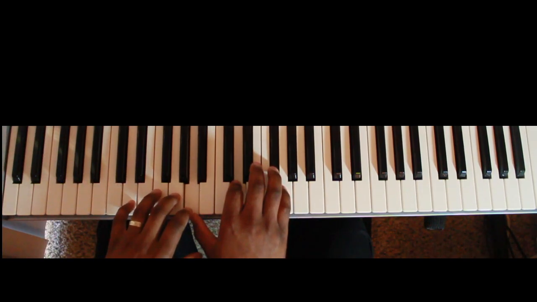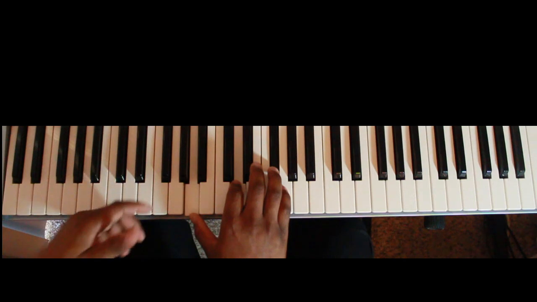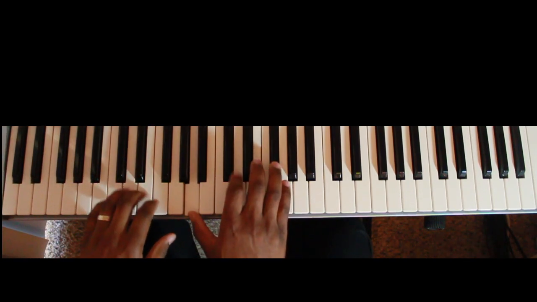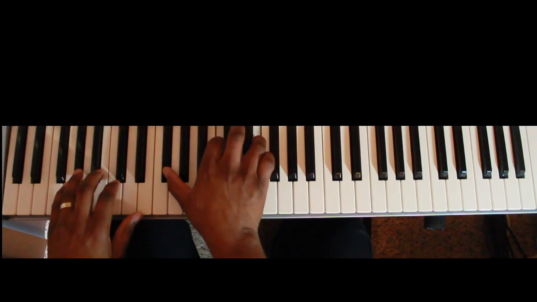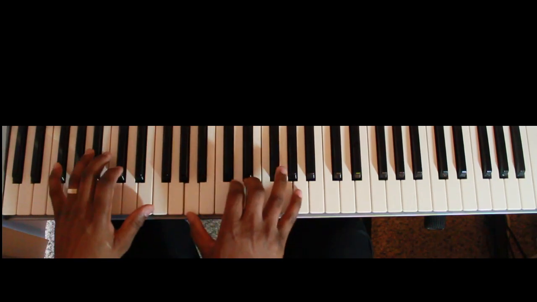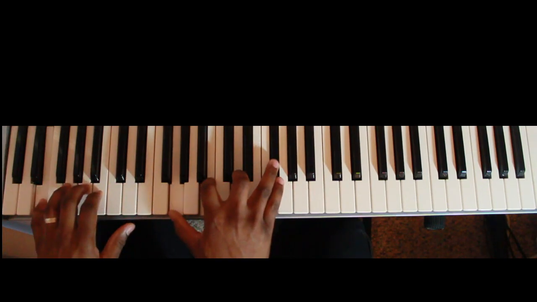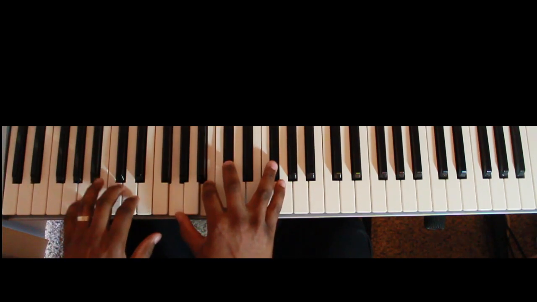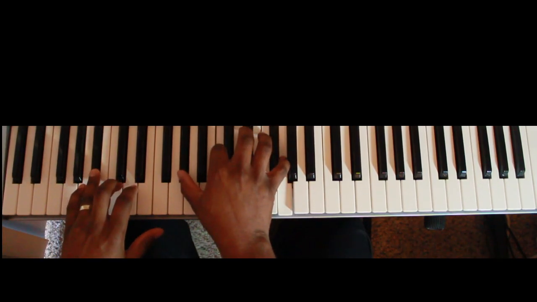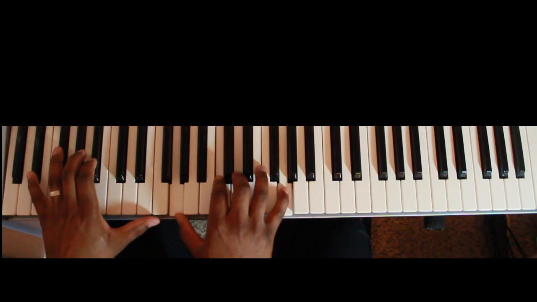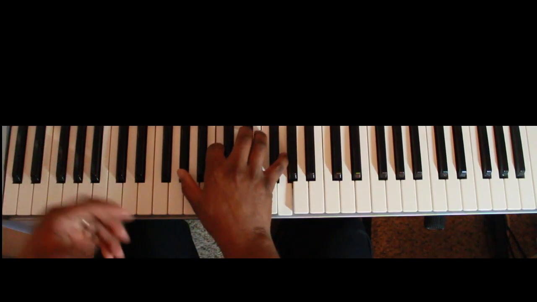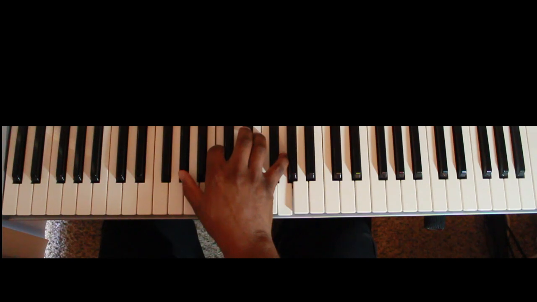So let's continue. Let's take it from D to E flat, right? So same progression. To the 5. Nice. Same pattern. You notice it's just a pattern. That's all it is. So let's break down that chord for the key of E flat.